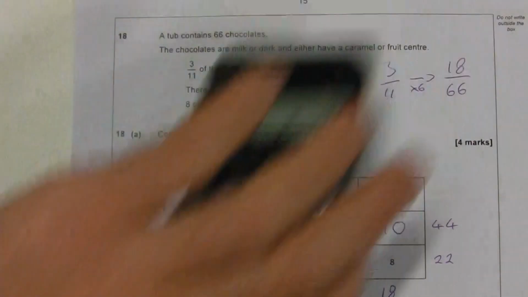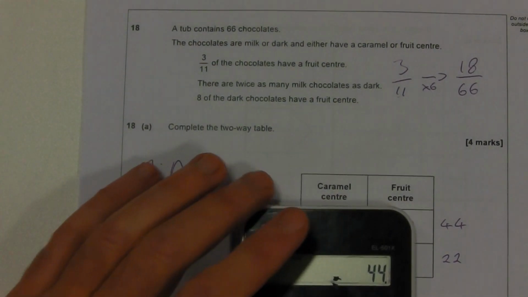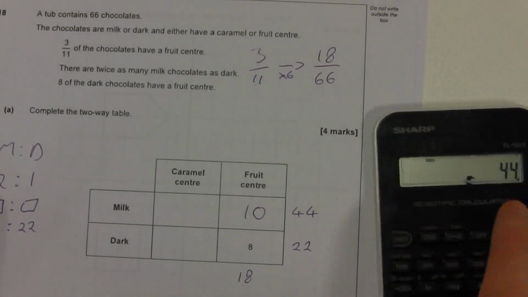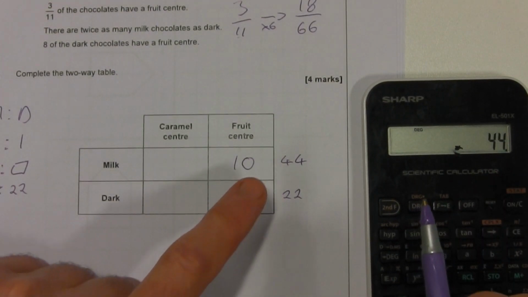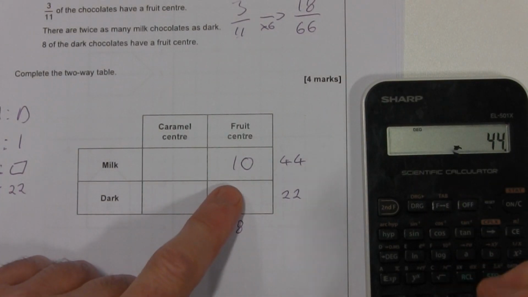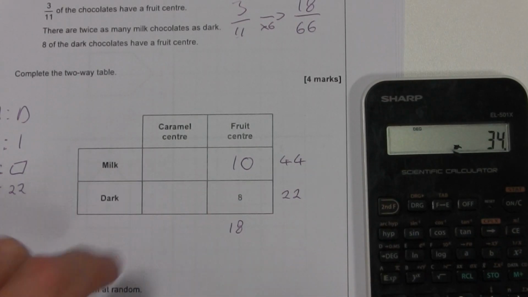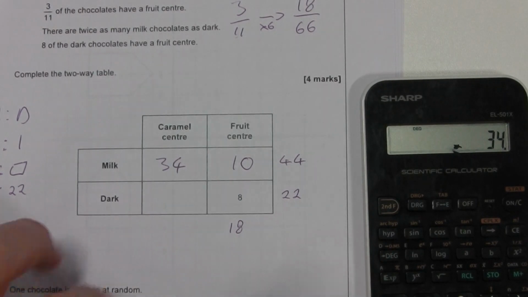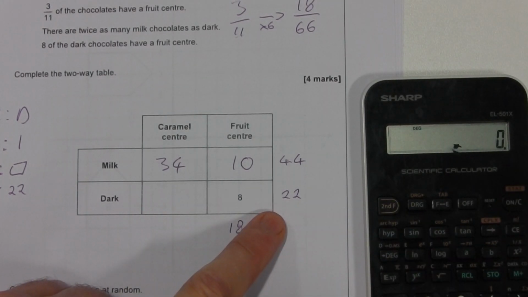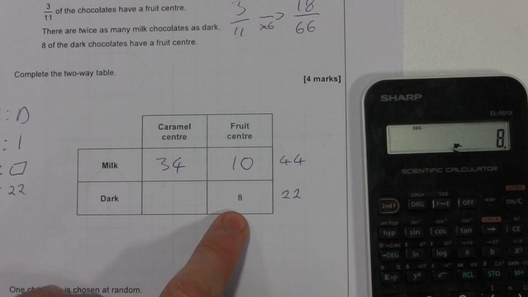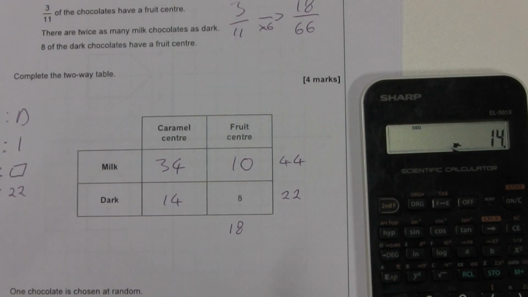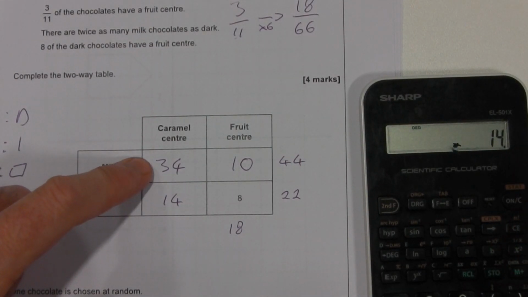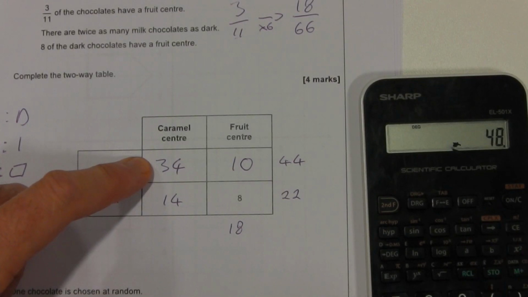And knowing that, we can now work out the rest, can't we? I'll move that over because we don't need this bit now. That's done. So we know there's a total of 44 milk chocolates, of which 10 have got a fruit centre. So 44, take away the 10, we're left with 34. And of course 22 dark chocolates, take away the 8, and we are left with 14. And we can do this just to make sure. If we take our 14 and we add our 34, we get 48.